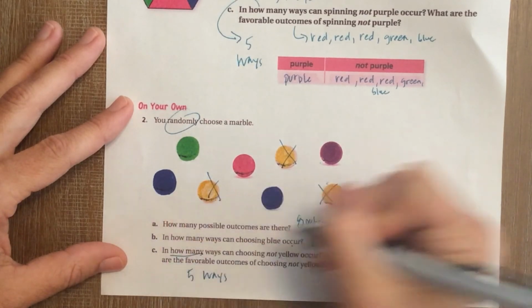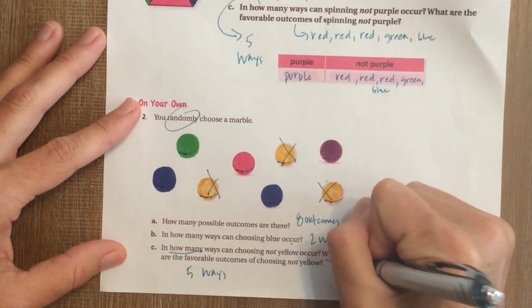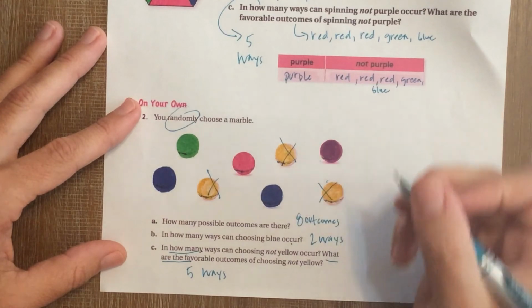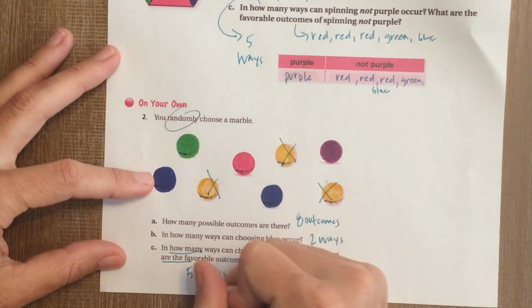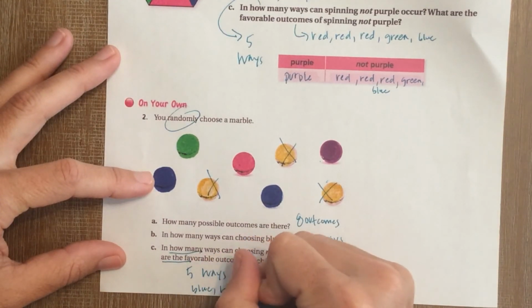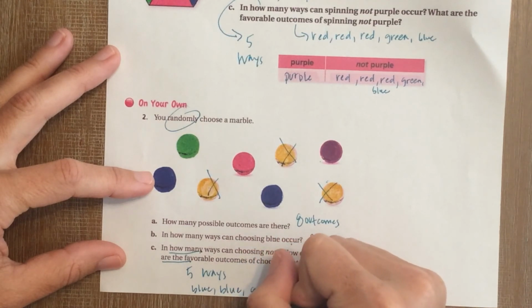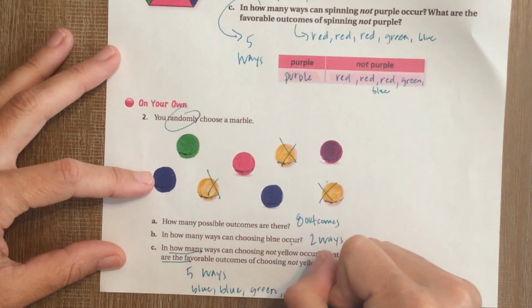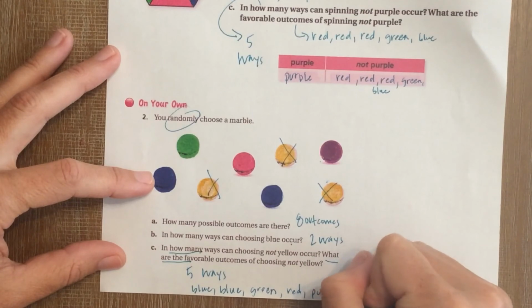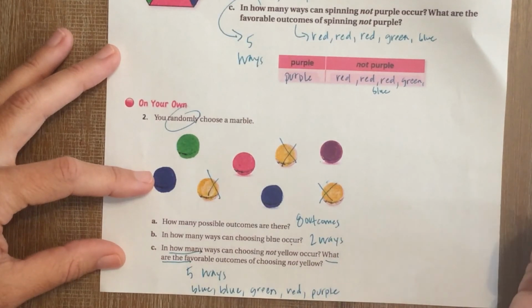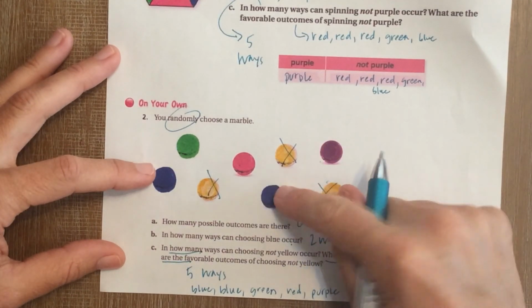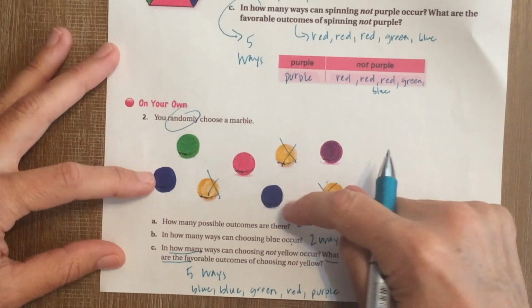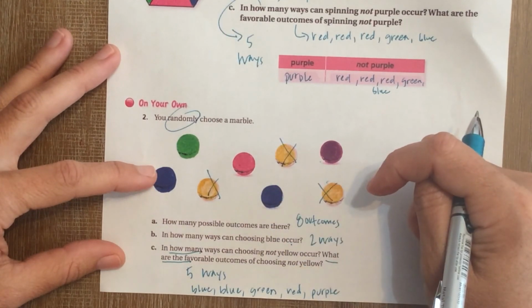That's the how many. And then the second part is what are the favorable outcomes of choosing not yellow? Well, that is blue, blue, green, red, purple. So list them all out. Super important that if one of the colors shows up more than once that you list it both times.